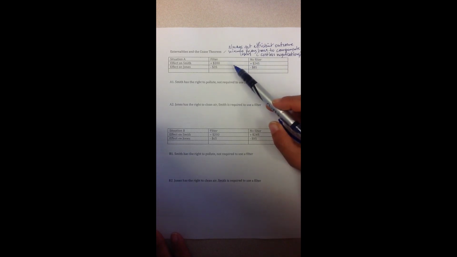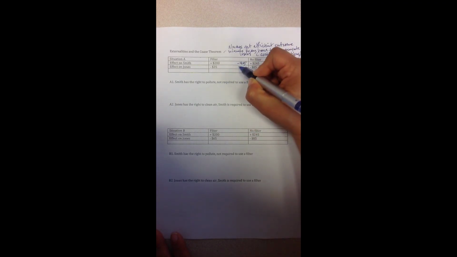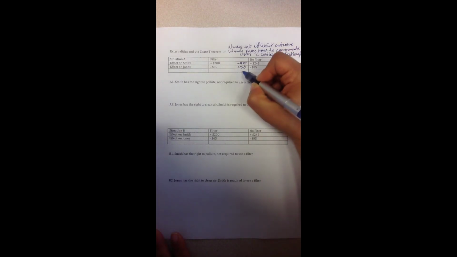So here we have Smith, who has a factory and could produce without a filter and make $245 a week, or with a filter $200 a week. So the filter is hurting Smith by $45. Jones lives nearby and the pollution is hurting Jones, and the cost is $85 a week without the filter. With the filter it's only $35 a week. So there's a gain of $50 from Smith using the filter. And so you can see that overall there's a gain of 5 if they go to the filter.